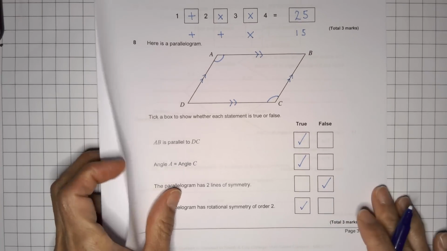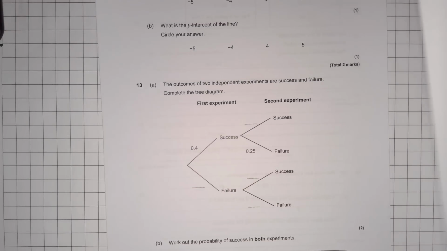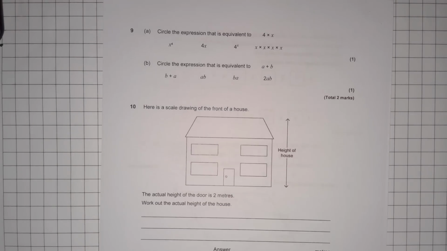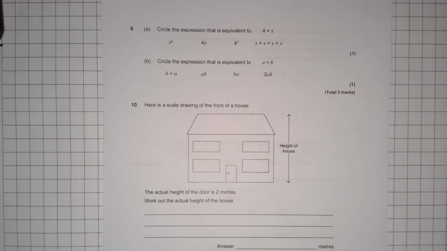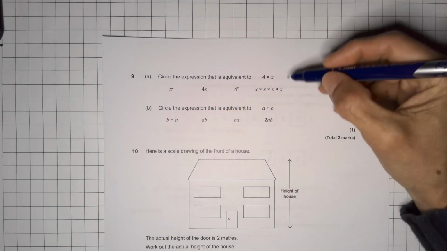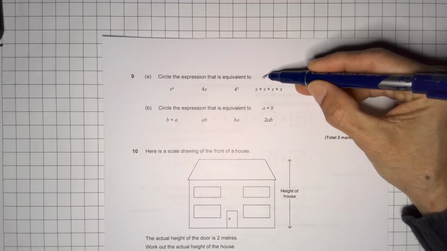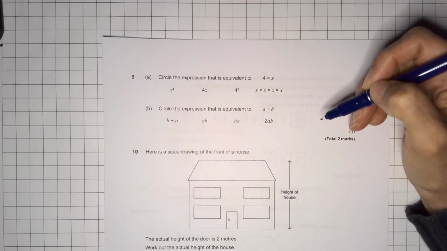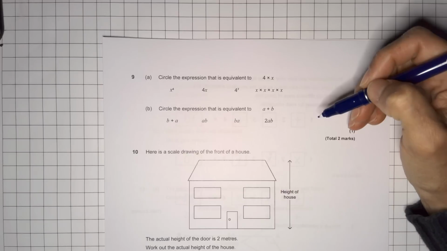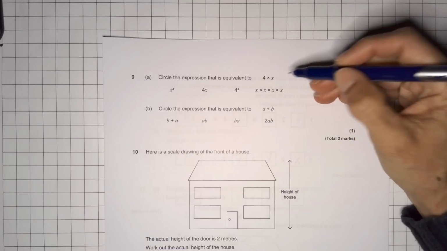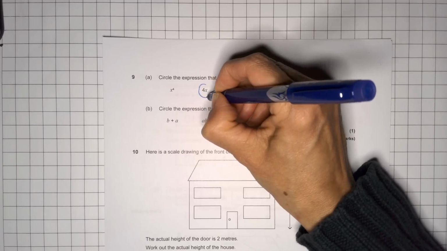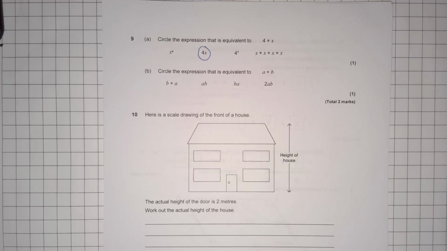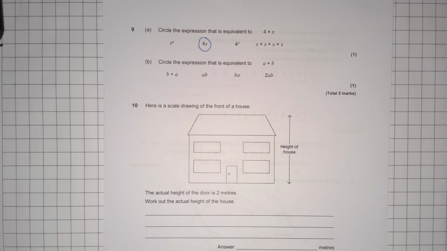Okay. Let's move on, and we are now on to question number 9. Question number 9 is a little bit of algebra, some basics of algebra, and they're saying which of these matches 4 times x. Now when we do algebra you don't tend to write multiplication because it can look like an x, so in fact 4 times x is most often written as 4x. So they're just testing that you know how to write the notation for multiplication in algebra.